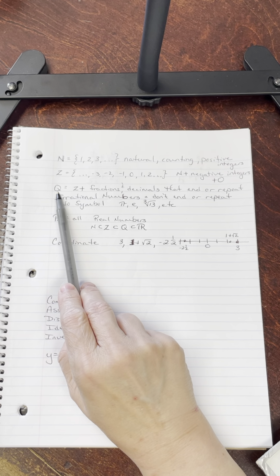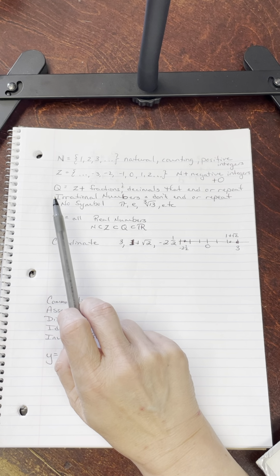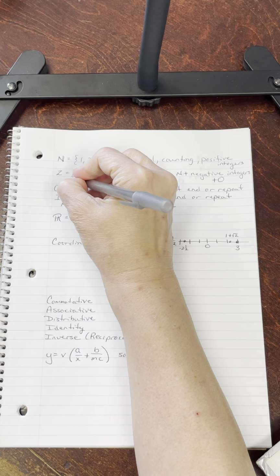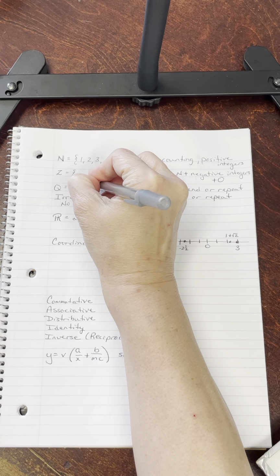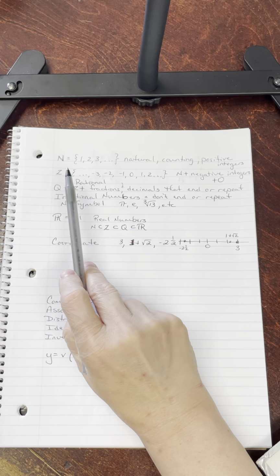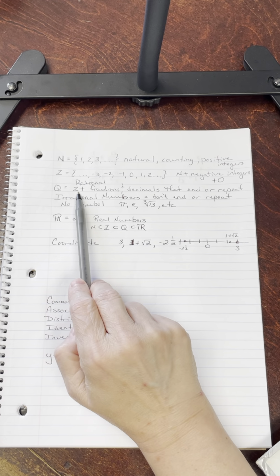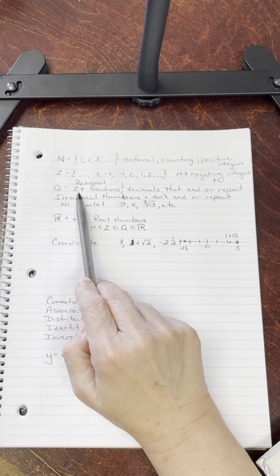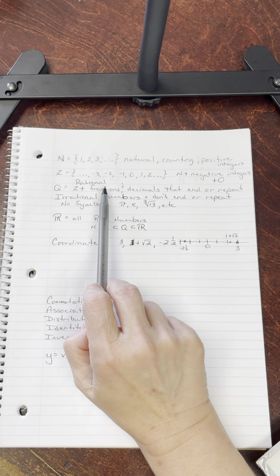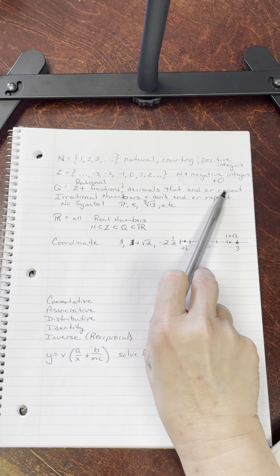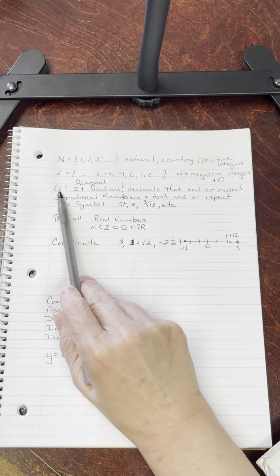And then Q is for your rational numbers. And I see that I did not write that there. So rational numbers: it is everything that was your positives, your negatives, your zeros, so everything in your integers, and then it includes your fractions and decimals that either end or repeat, and that's the letter Q.